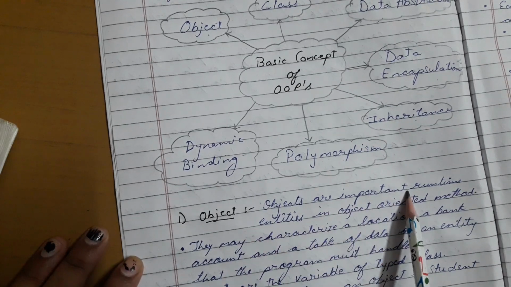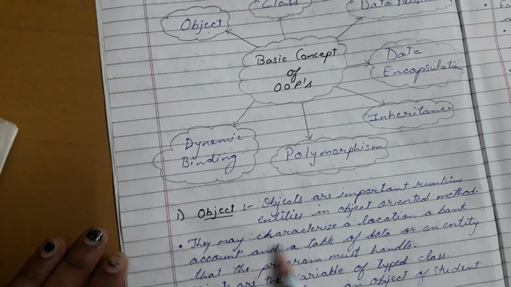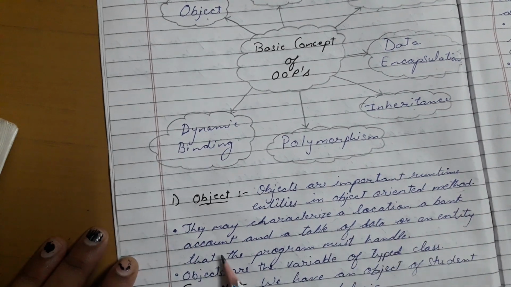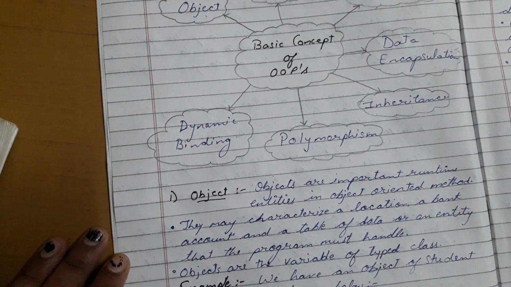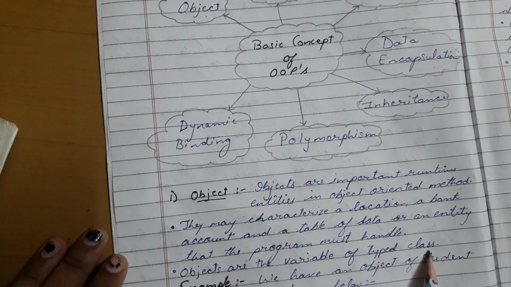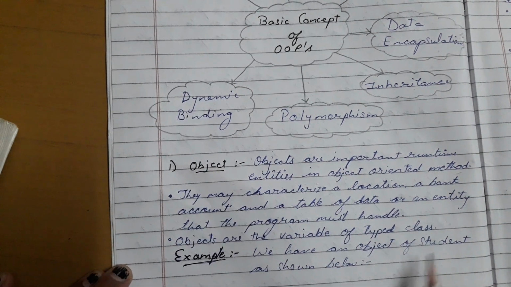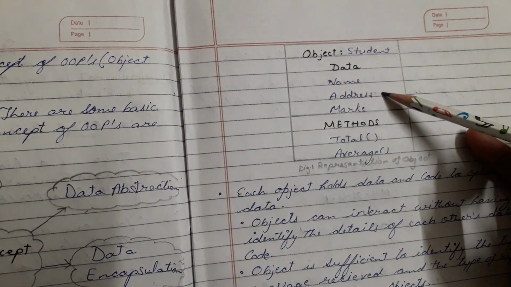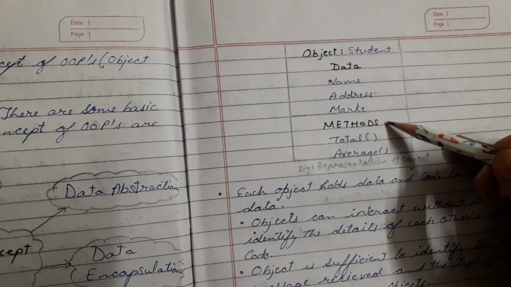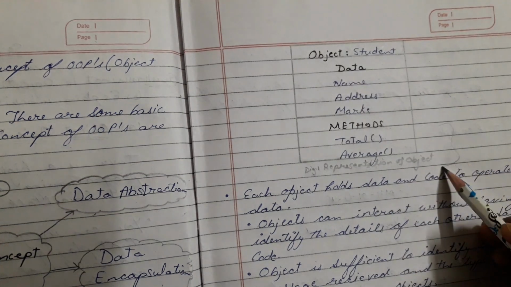Objects are the most important runtime entity in the object-oriented method. They may represent a location, a bank account, a table of data, or an entity that the program must handle. Objects are variables of type class. Example, we have an object of student as shown in the diagram below. So this is the object of the student in which data are name, address, and marks, and the methods are total and average. So this is the representation of an object.